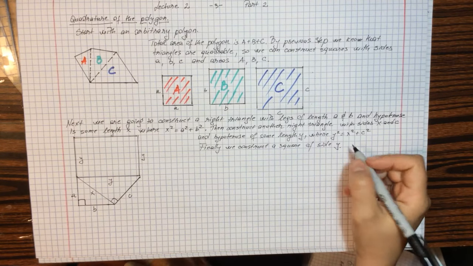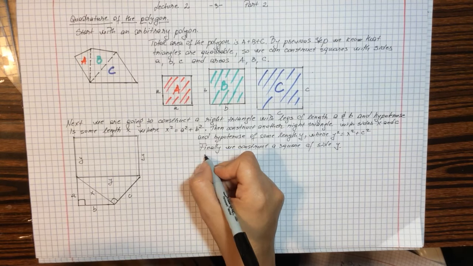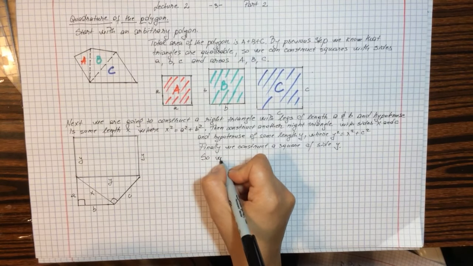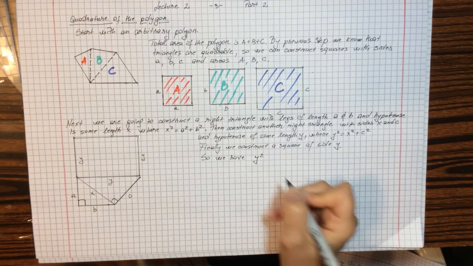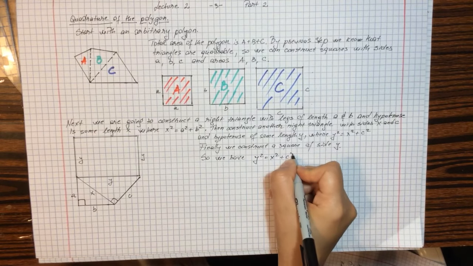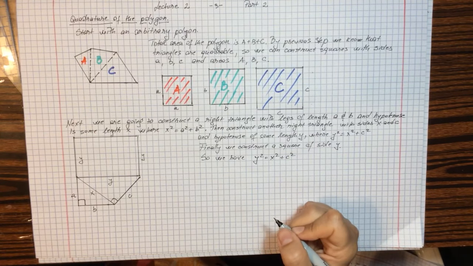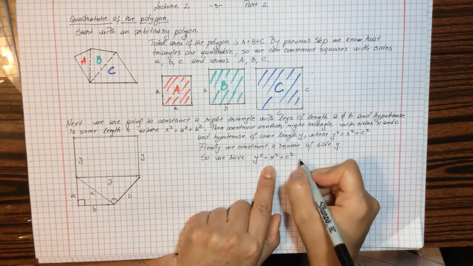Okay, so we have y squared. I know it from before, it is equal to x squared plus c squared, but x squared is equal to a squared plus b squared.